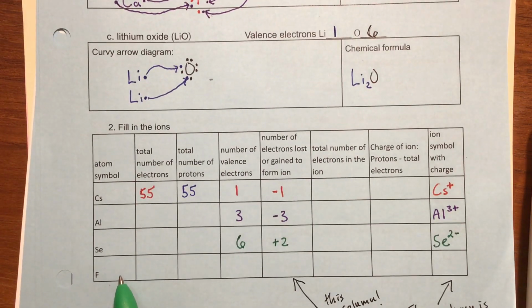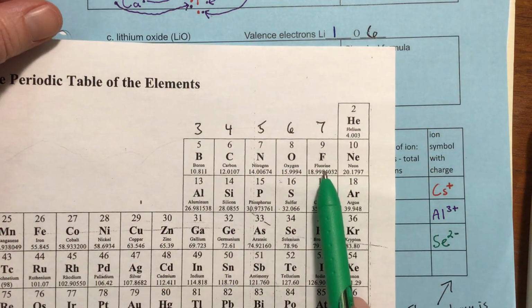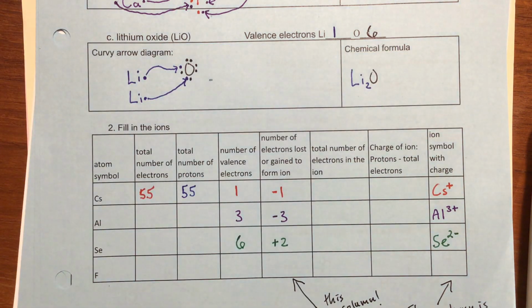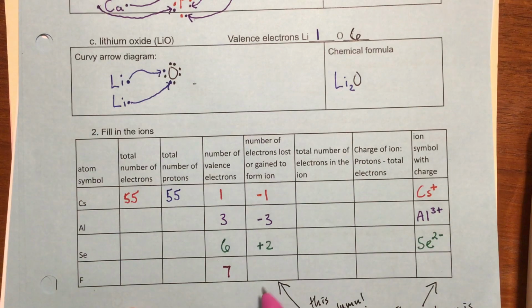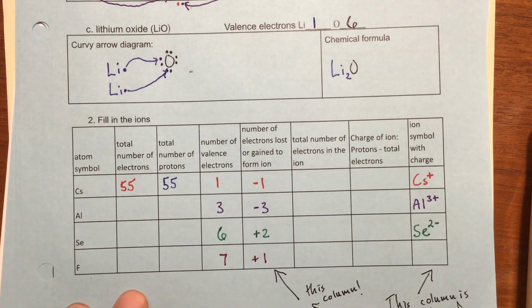Okay, last one. Fluorine is one of our halogens in the last column, column number 7. That is right here, and it is going to have 7 valence electrons. We will write that down as a 7. And so 5, 6, 7, we're going to add whatever we need to add to get to 8. And so that is going to be a plus 1. 7 plus 1 is 8. That gives fluorine an octet.